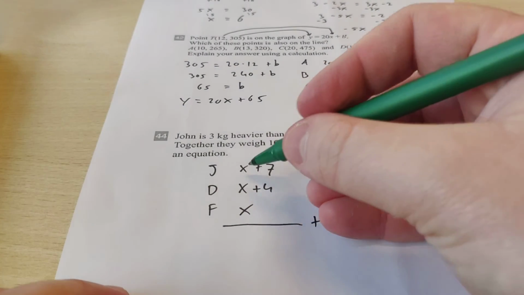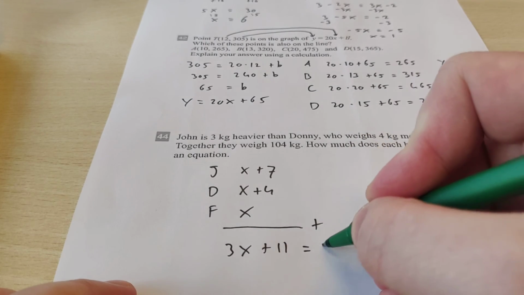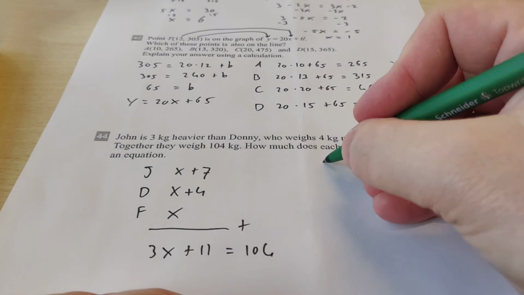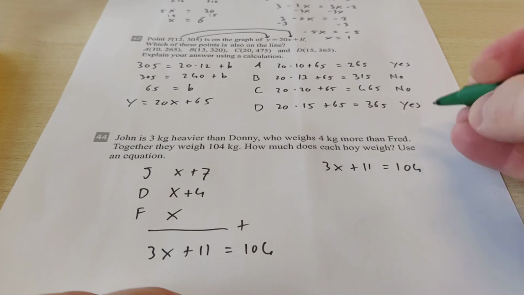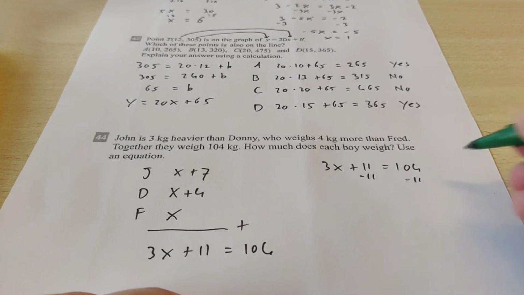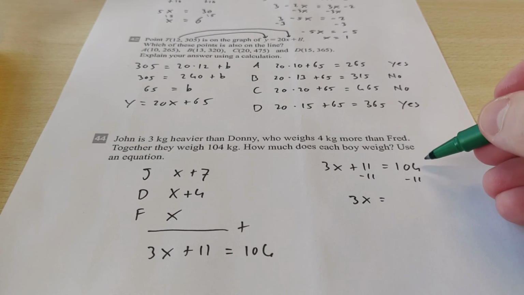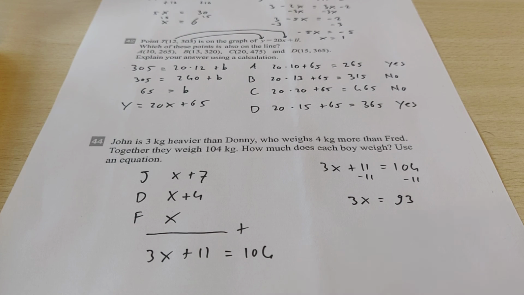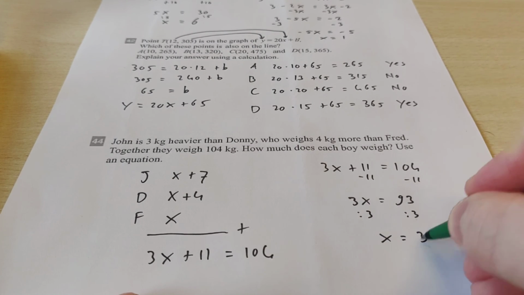We're going to add all of this. So we have 1, 2, 3 x's and 11. And together that's 104. That's the equation that we need to solve. Now we're going to write down the equation over here. Equals 104. So first I'm going to do minus 11 on both sides. So that means that 3x is, if you do minus 11 here, you get 93. And then we need to divide that by 3. Divide that by 3. So then x is 31.